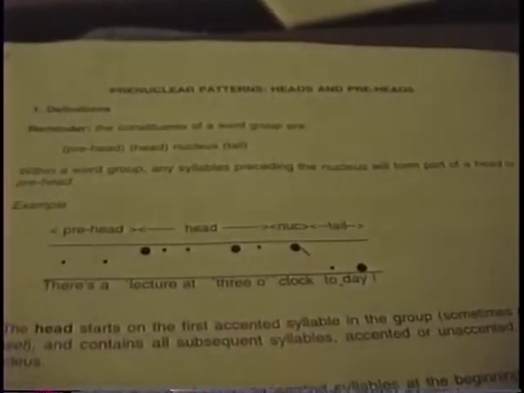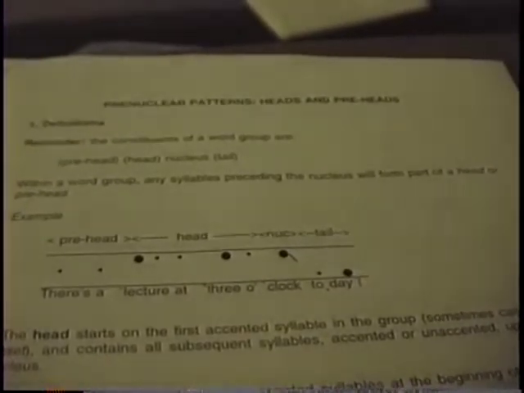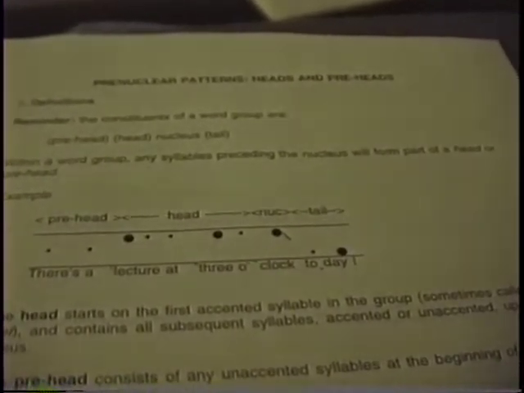If we analyse that into the component parts, we find that the nucleus is on "clock", just a single syllable. The tail, as we were looking at yesterday, follows the nucleus, there on "today". And then before the nucleus, we've got both a prehead on those first two unstressed syllables, "there's a", and then the head is "lecture at three". That stretches over all those syllables. "Lecture at three" is the head. "There's a", the prehead.